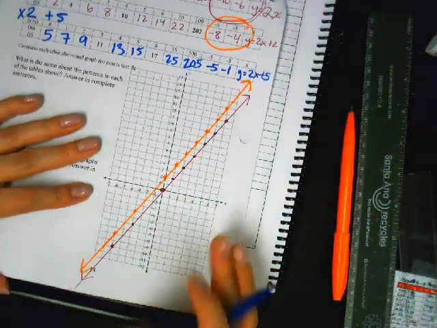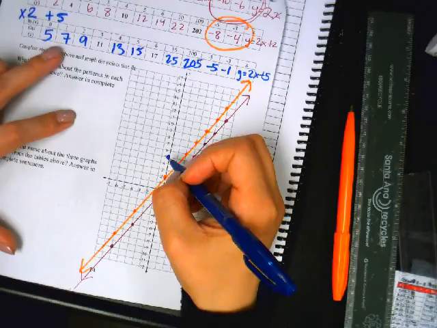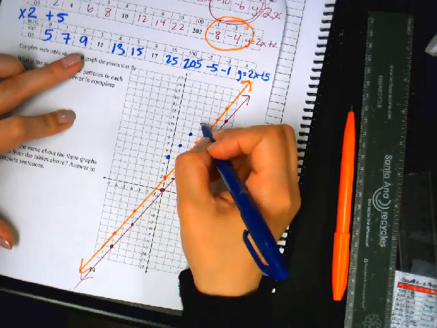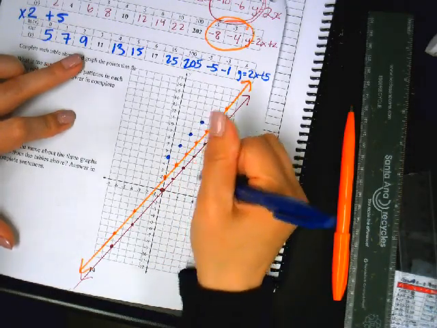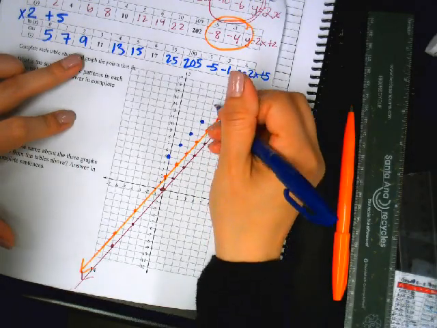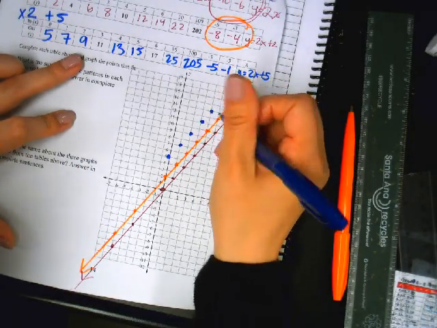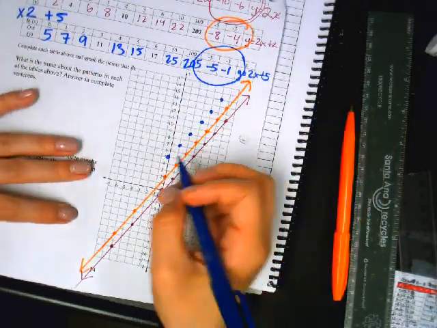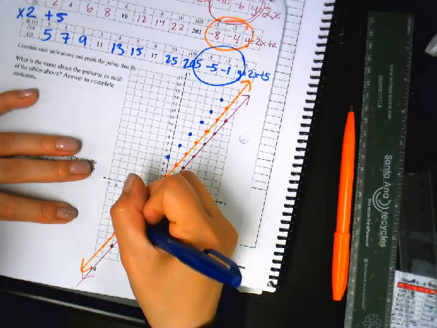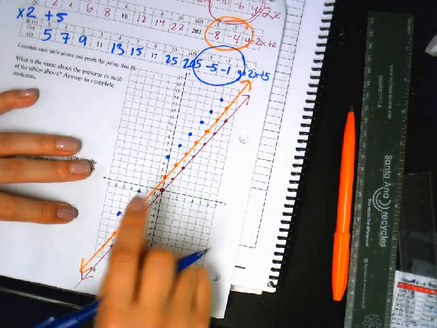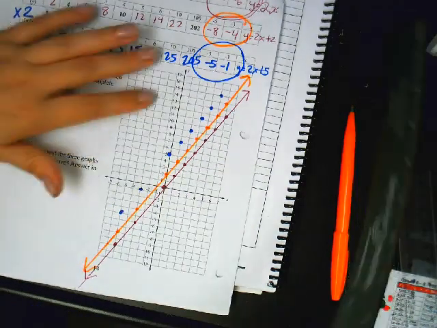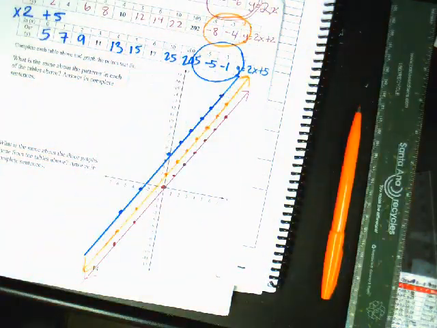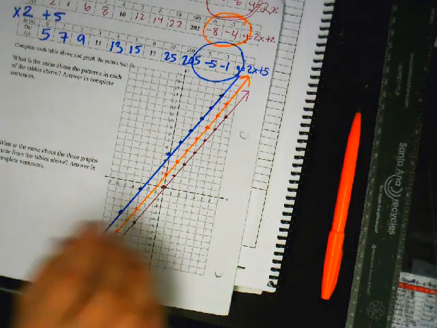All right, let's graph it. 0, 5, 1, 7, 2, 9, 3, 11, 4, 13. These are the ones that are most important to graph. -5, -5. And -3, -1, which is up here where the actual -3 is at. And if I graph it, that's not proportional. There's only one that's proportional, which is the first one we drew.